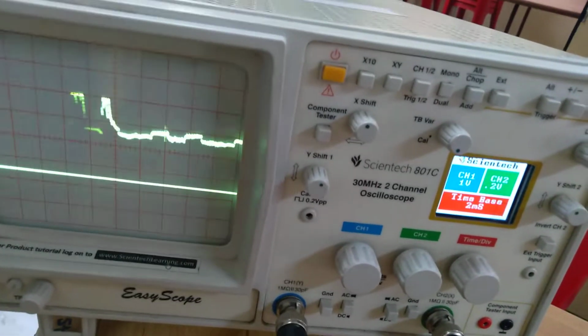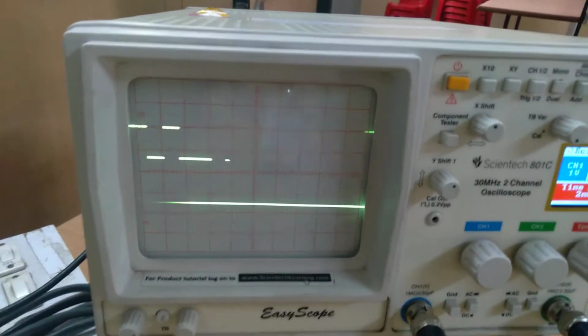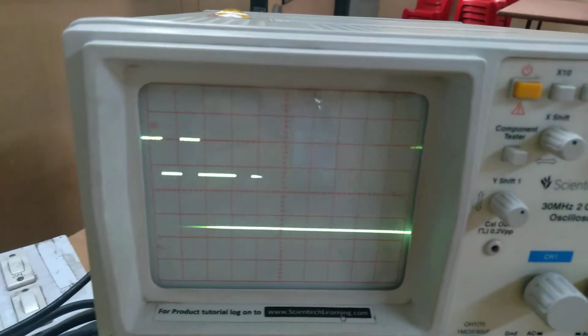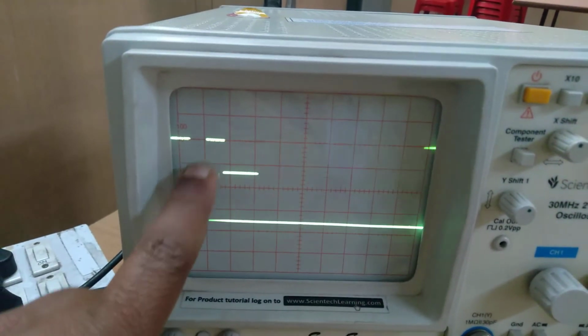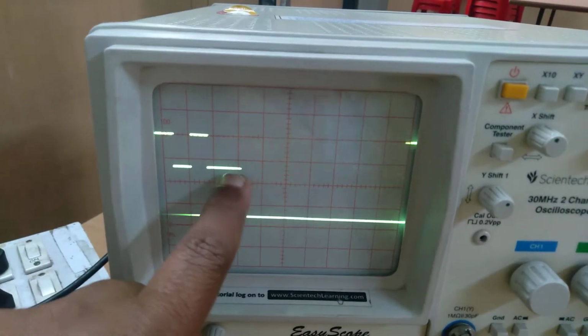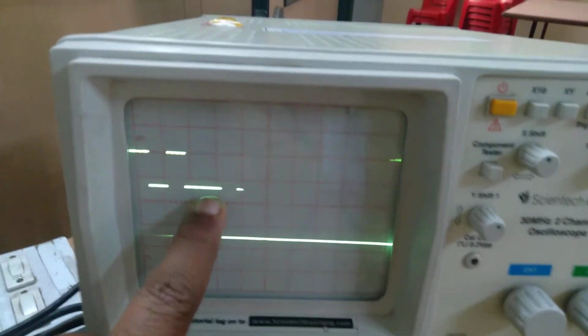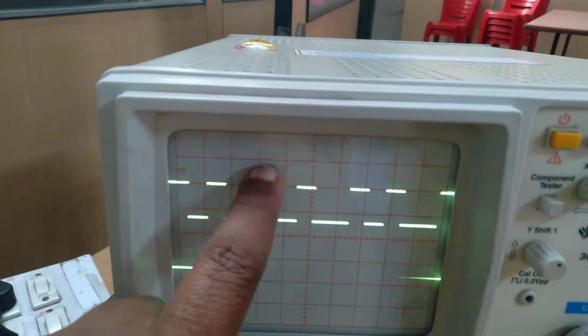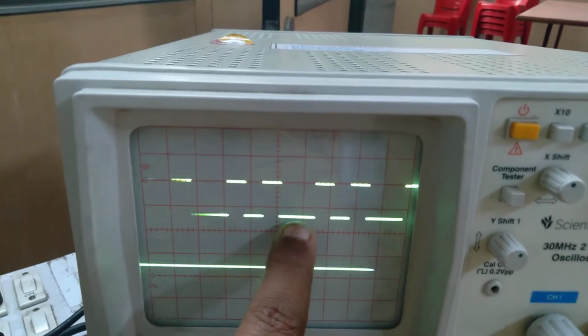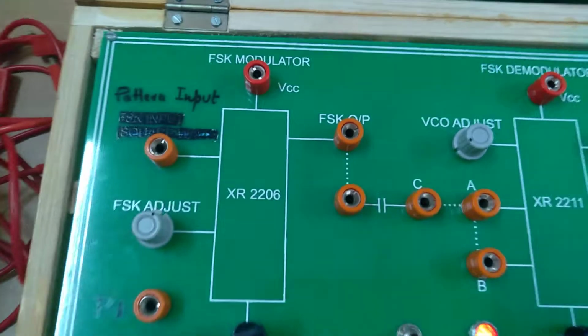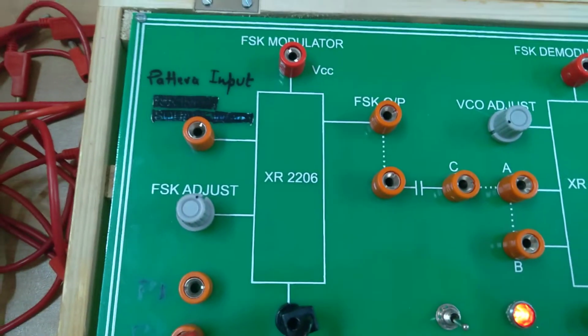I'm connecting the second pattern over here. So this is the second pattern. What is the second pattern? We'll read it. It is 1, then a 0, then again a 1, and 2 times 0. You can see the same pattern has been repeated: 1 0 1 0 0, repeated, right? Now we'll connect this pattern as an input to this particular modulator.